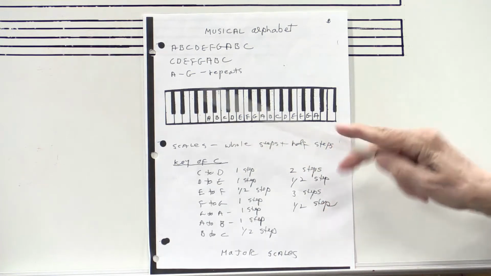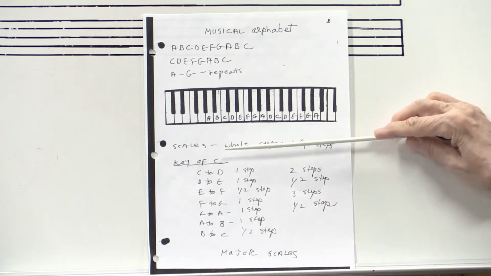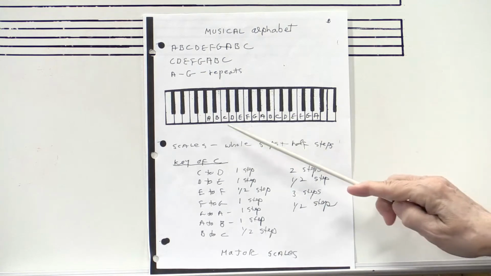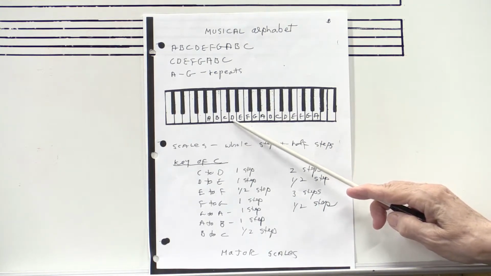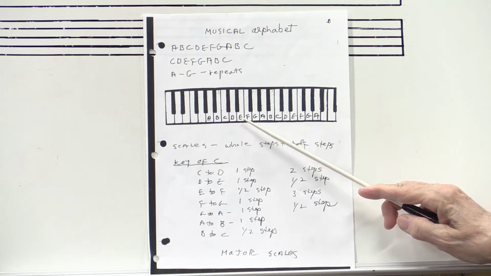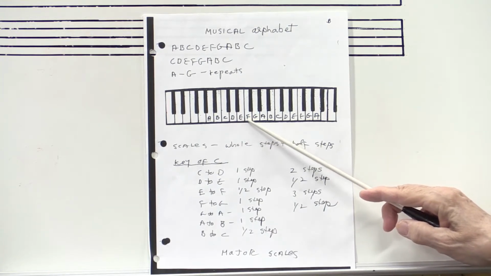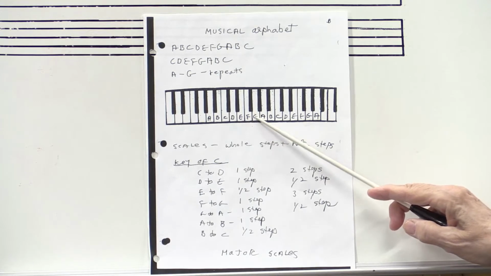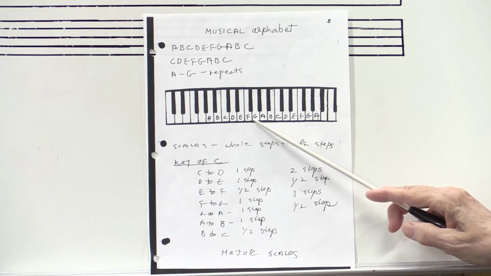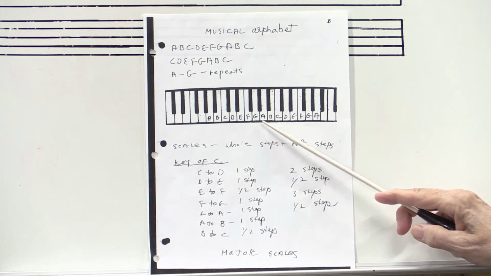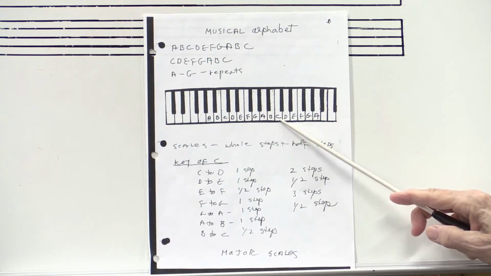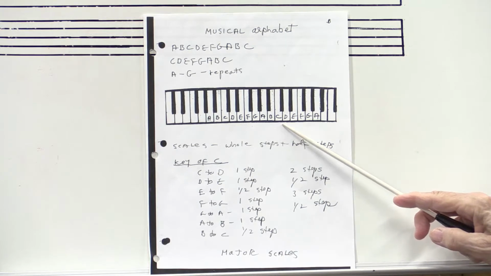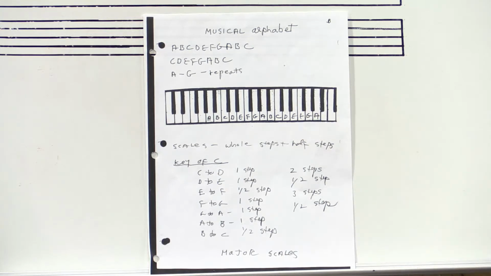Let's take a look at the key of C. It has no sharps or flats in it, but I'm going to start right here. C to D, one step. D to E, one step. E to F, a half step. F to G, a step. G to A is a step. A to B is a step. B to C is a half step. And you can follow this through on the different keys.